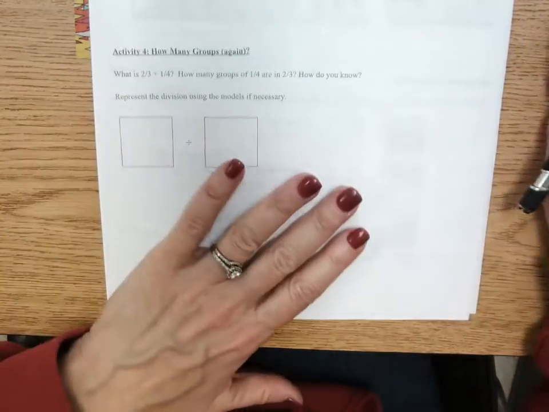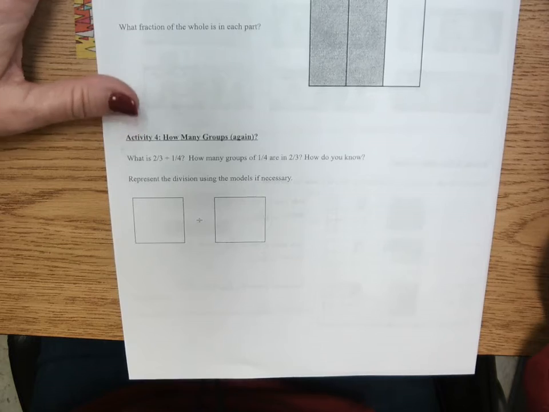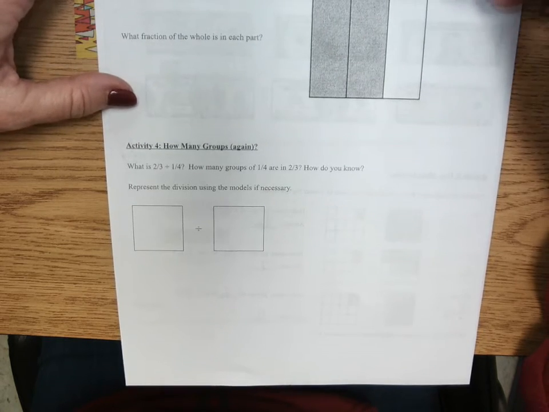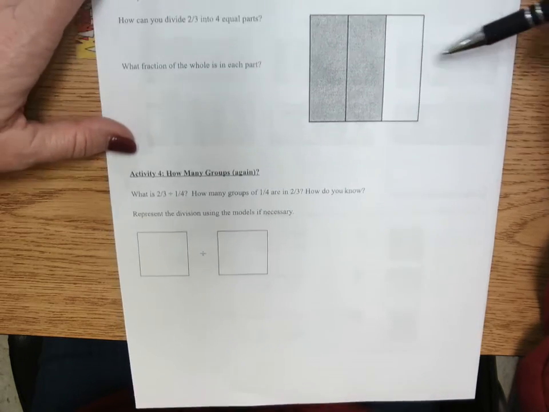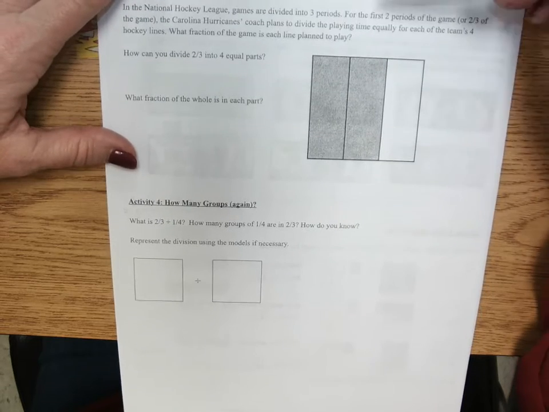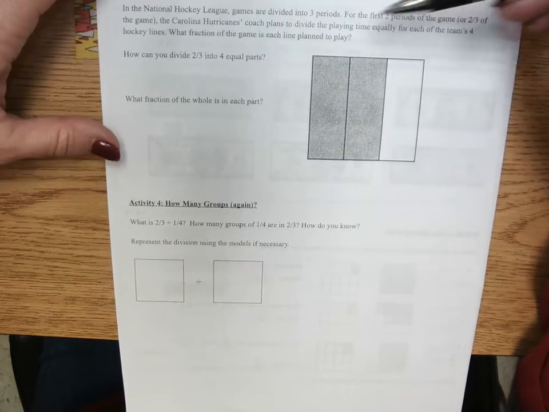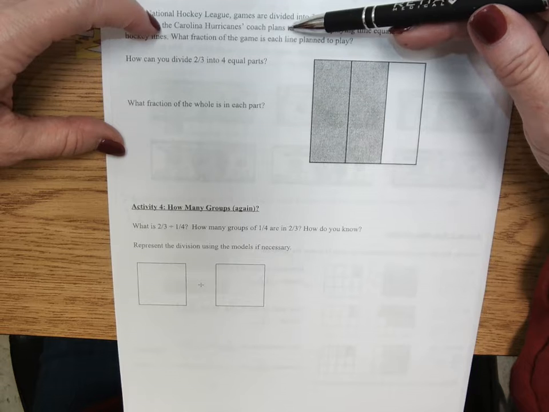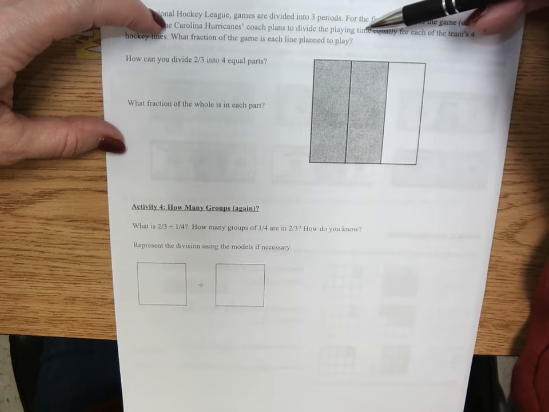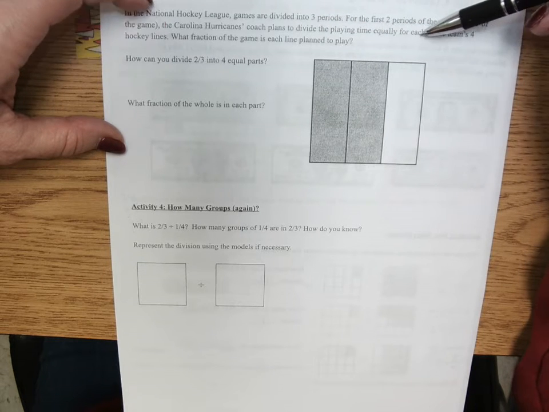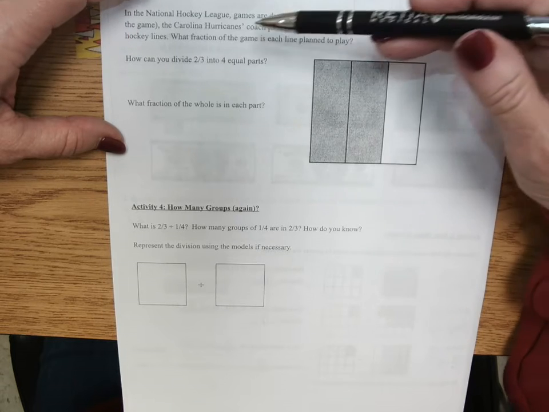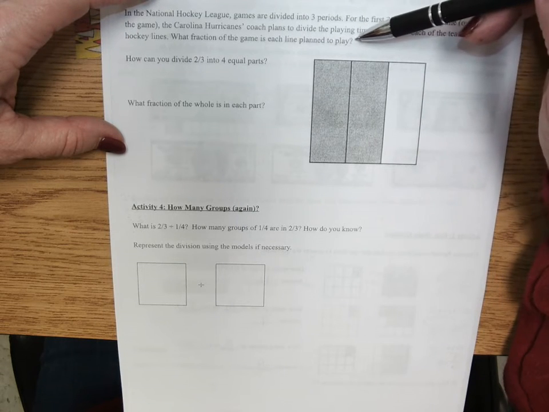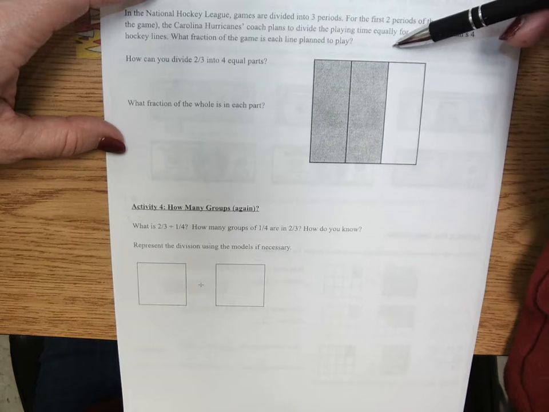Okay? On the back of your worksheet, it says, the National Hockey League games are divided into 3 periods. So here are the 3 periods, 1, 2, 3. For the first 2 periods, or 2/3 of the game, the Carolina Hurricanes coach plans to divide all the playing time equally for each of the team's 4 hockey lines. What fraction of the game is each line planned to play?